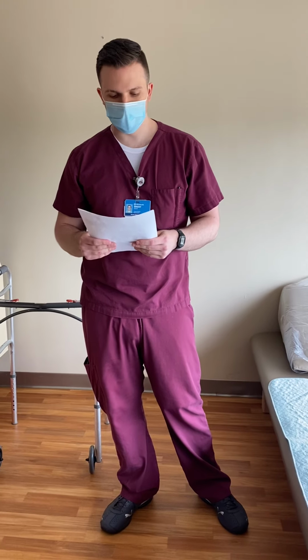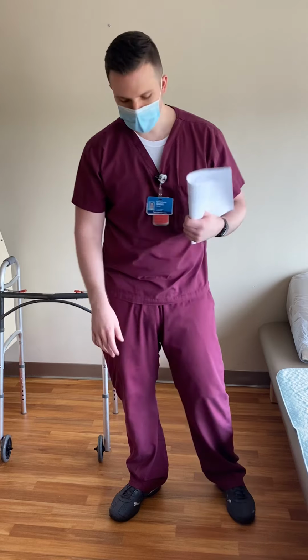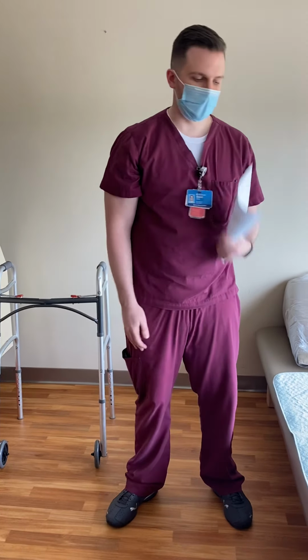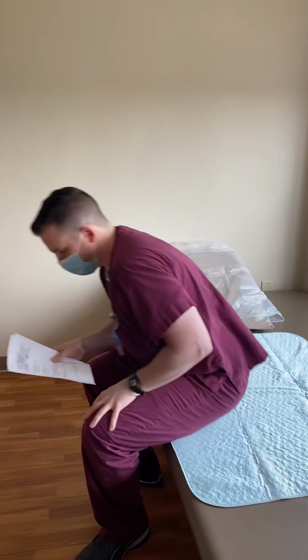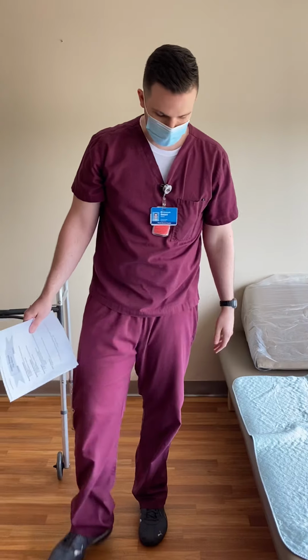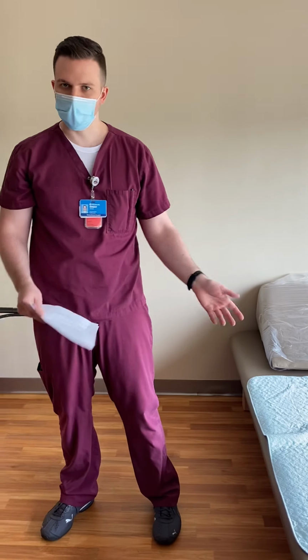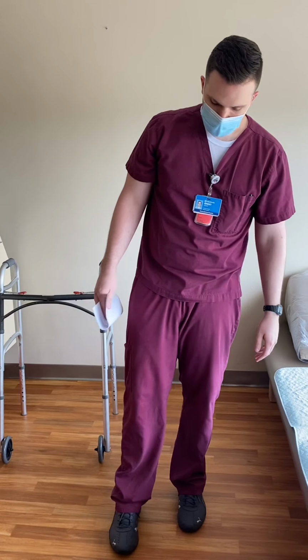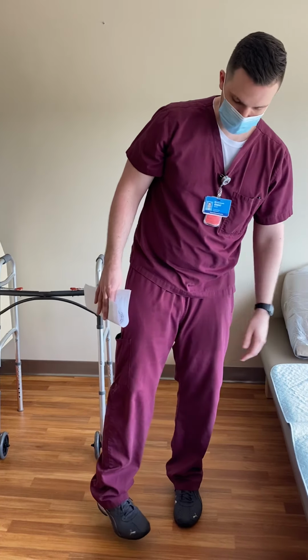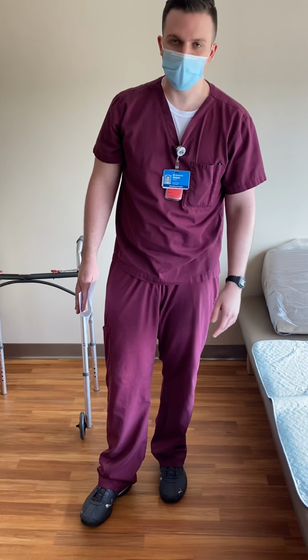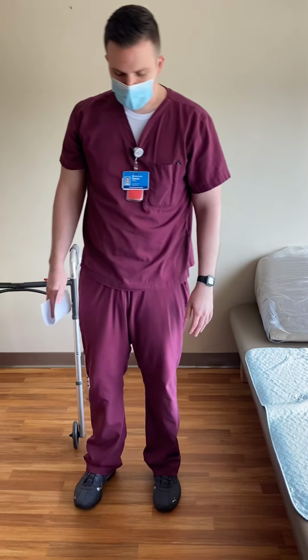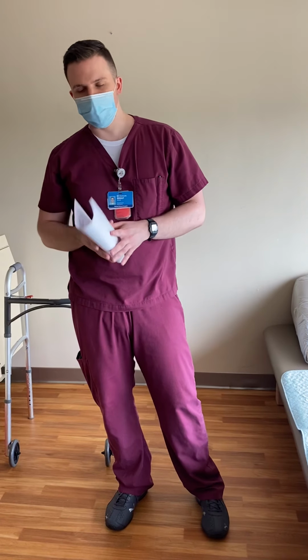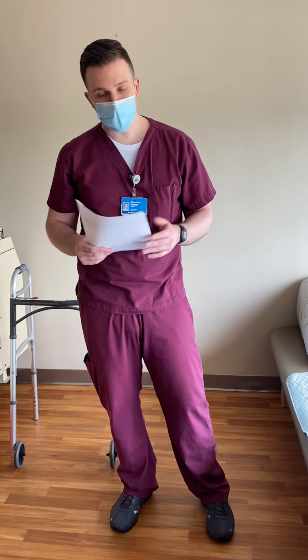So the posterior approach consists of not bending less than 90 degrees. So functionally what that means is you don't want to bend down like this in the standing position, or if you're sitting down, you don't want to bend down like this either, okay? You don't want to cross your legs with the posterior approach, so no crossing legs in standing, sitting, or supine. And then finally, for the posterior approach, you don't want to turn the surgical leg inward. So that is an internal rotation of the leg, and you don't want to turn it inward. These precautions are mostly in place to prevent dislocation. So that's the posterior approach.